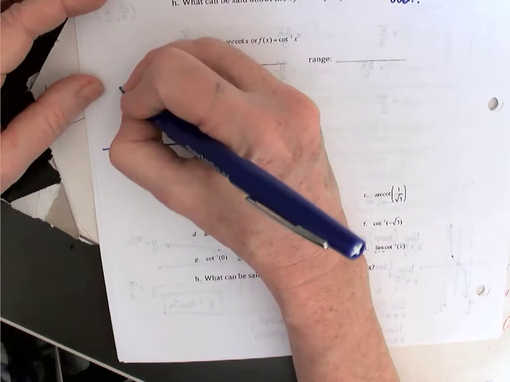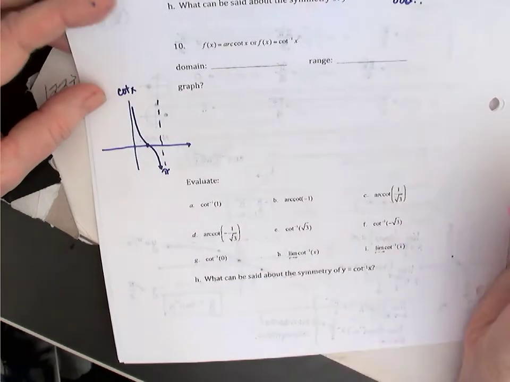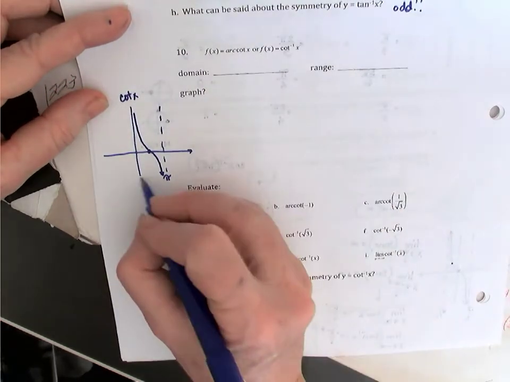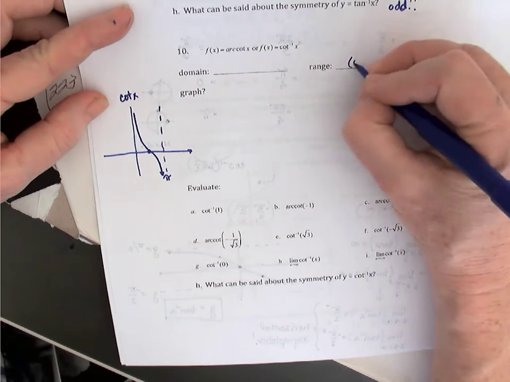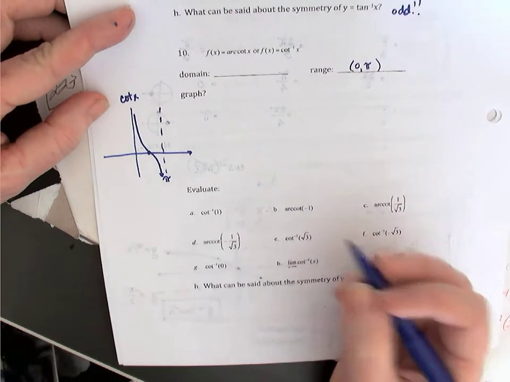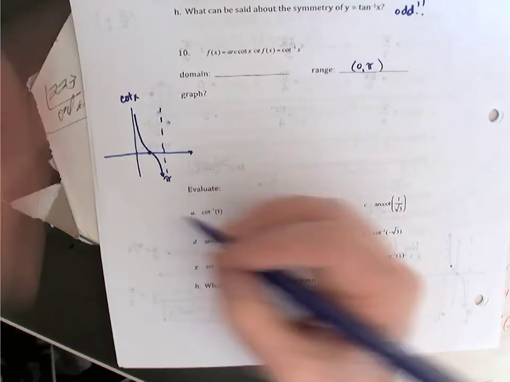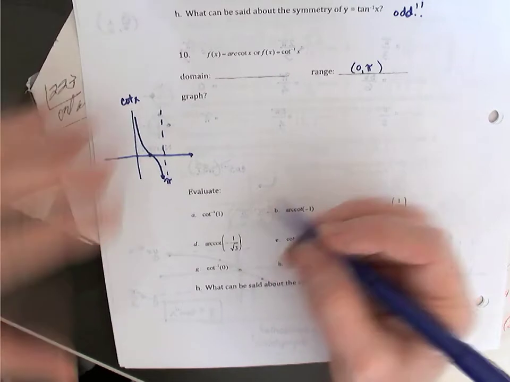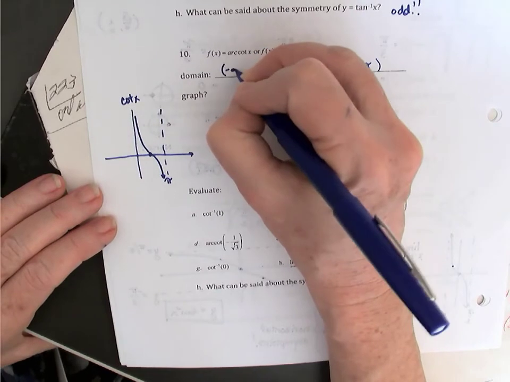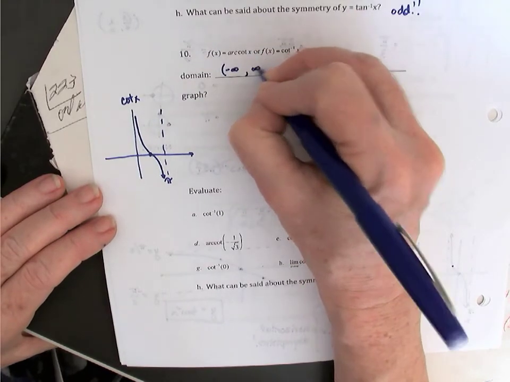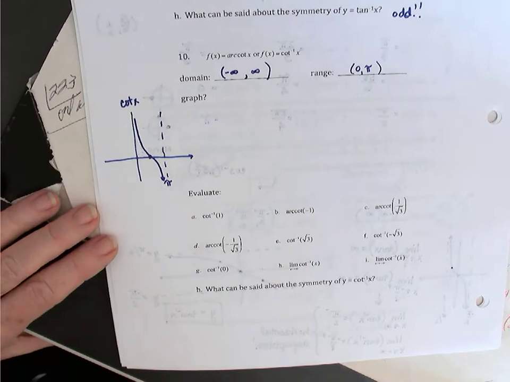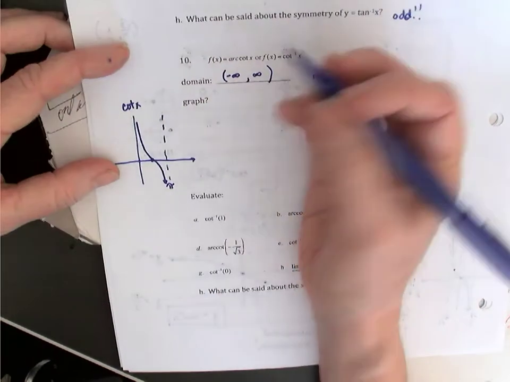So if this is cotangent x, the domain for this is 0 to pi, so that's going to be the range for the inverse. The range for this is negative infinity to positive infinity. So that's going to be the domain for my inverse. I'm going to write some limit statements over here.